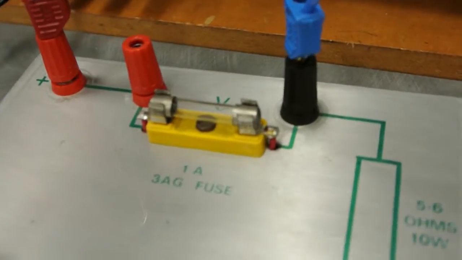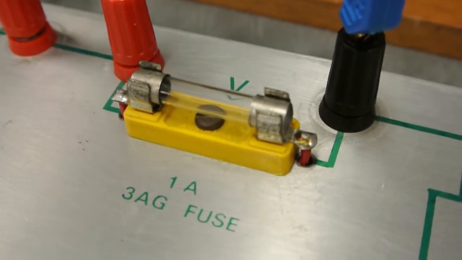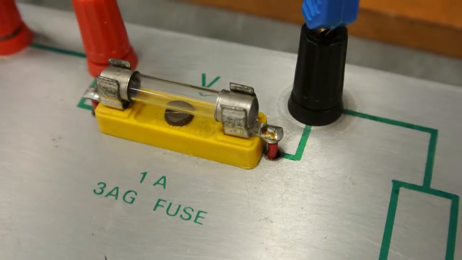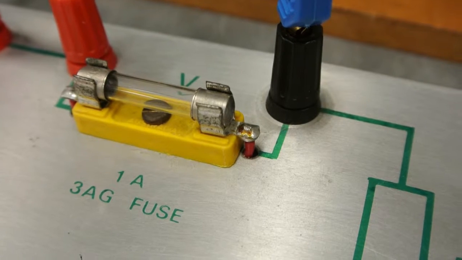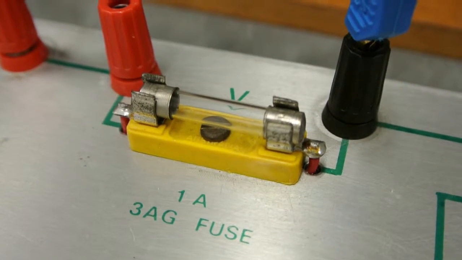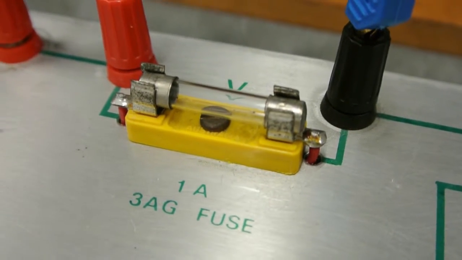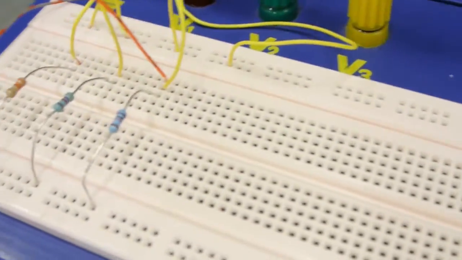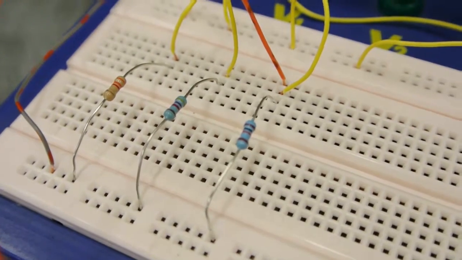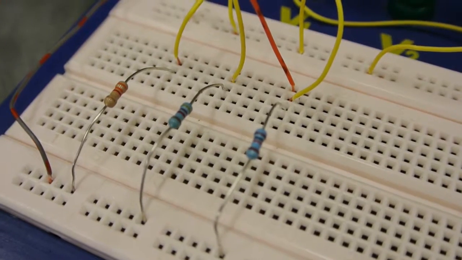I've got a fuse now in line with my circuit, so I'll go ahead and I'll short circuit the 10k ohm resistor and note what happens. Of course the fuse blows straight away and there's no voltage then supplying the circuit. Luckily the fuse acted to protect any other components in the power supply.